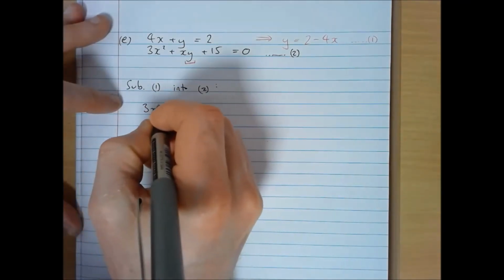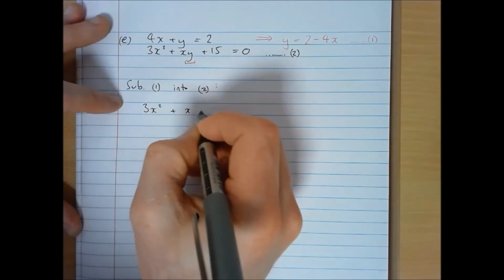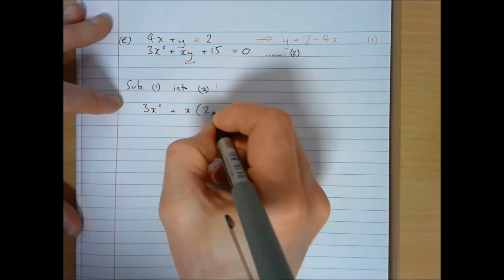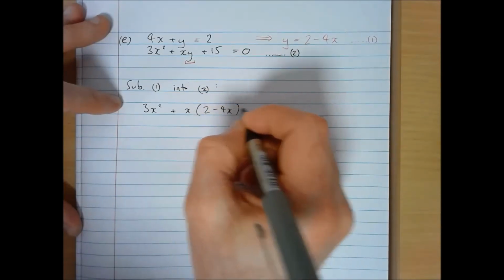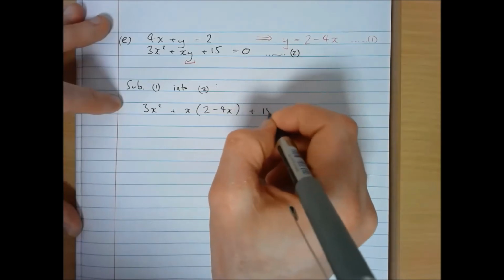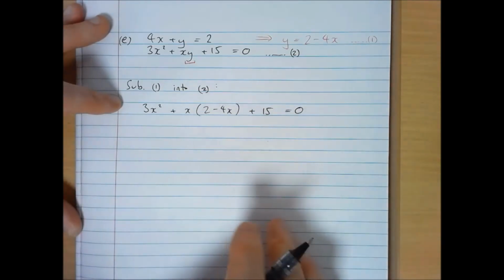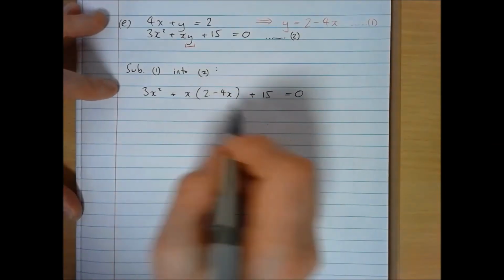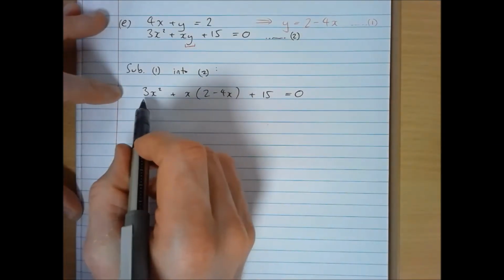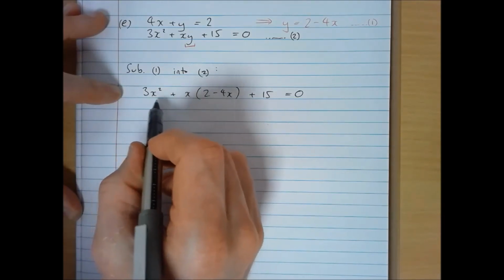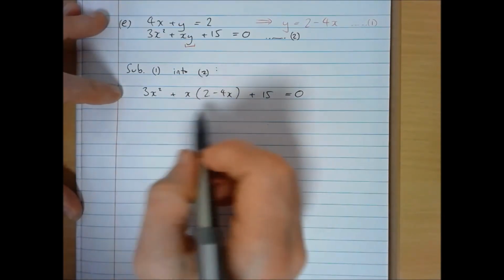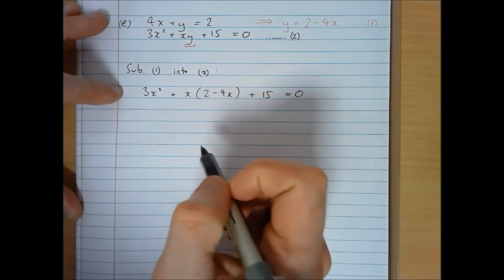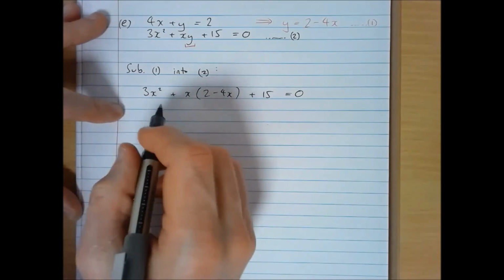So equation 2 is 3x squared plus x times y, but now y we are going to take from equation 1, which is 2 minus 4x. Okay, then carry on with the plus 15 equals 0. We were left with a quadratic, because we've got an x squared, so a quadratic equation purely in terms of x. So when we multiply out this bracket here and tidy it up, what we'll probably find is we've got a relatively simple quadratic to solve.